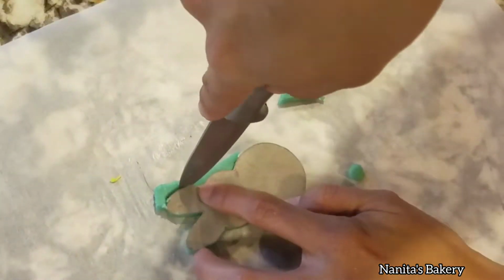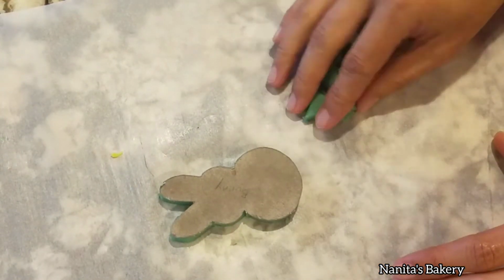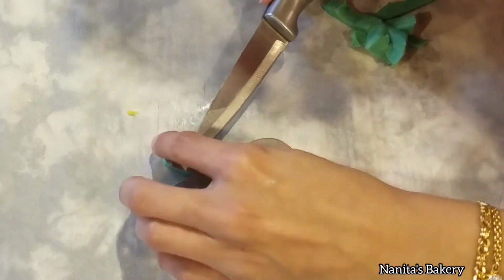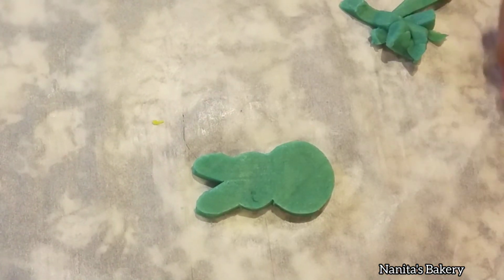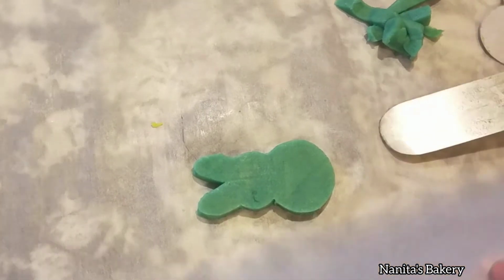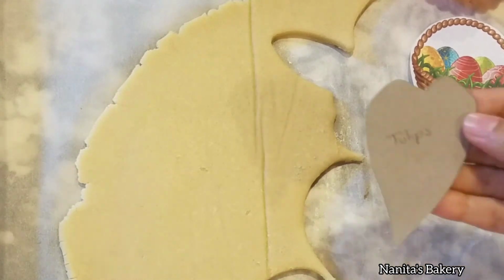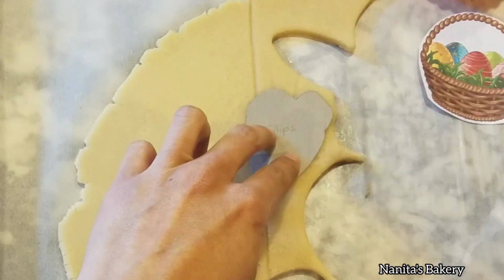The dough also needs to be cold so that when you finish, the template will come off very easily off the dough. I'm going to repeat the process with this other template and then bake the cookies.